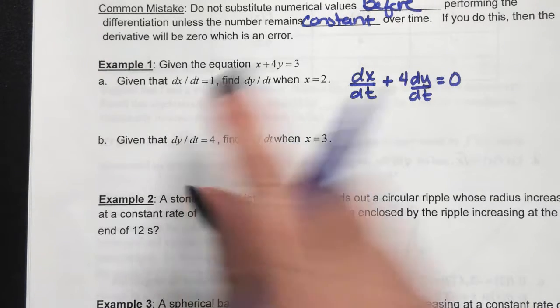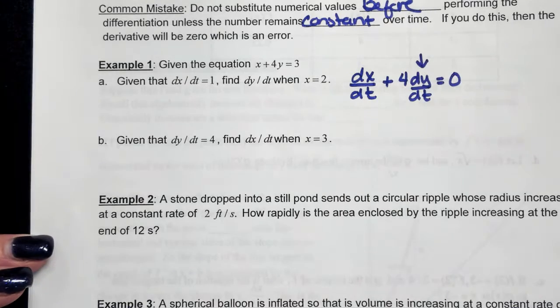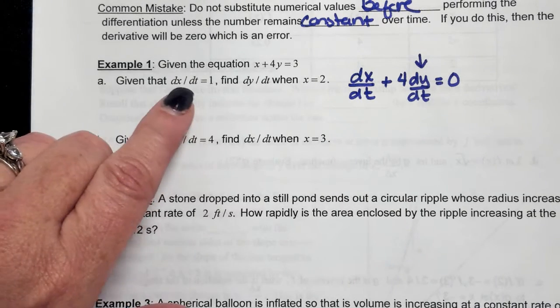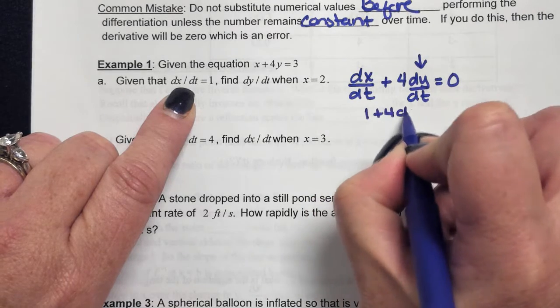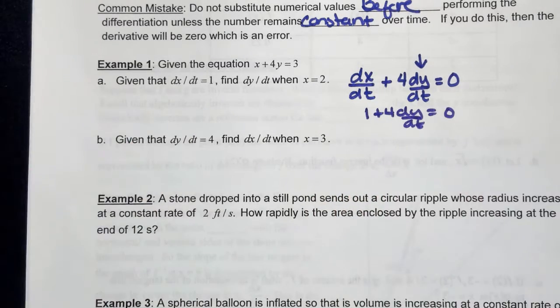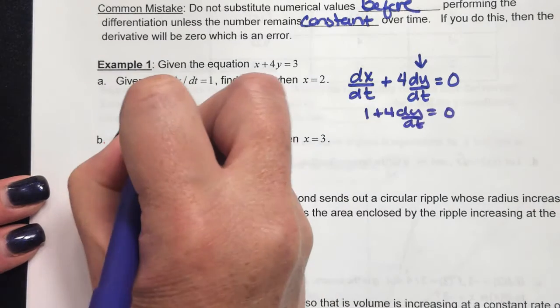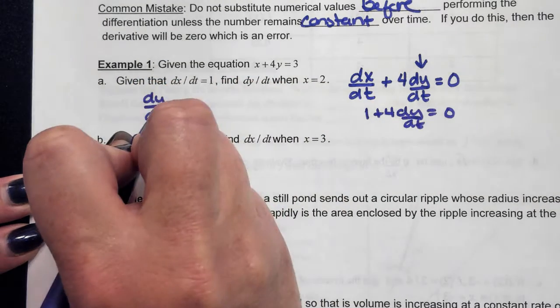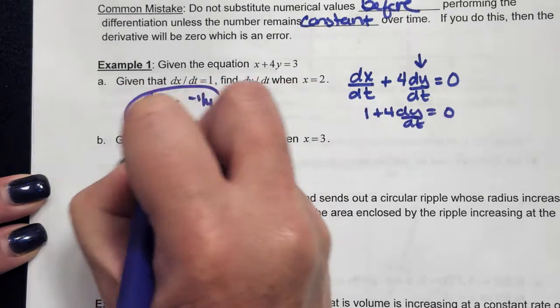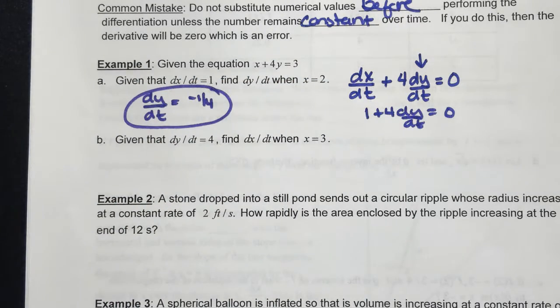So now plug in what we know. We want to find our dy/dt. That's what we're trying to solve for. So if I plug in 1 plus 4 dy/dt, that's going to be equal to 0. So what's dy/dt going to be equal to? Negative 1/4. And typically, with most of our related rate problems, since we're dealing with applications, you're going to have units. The units will typically be something over time, depending upon what they're asking you to solve for in the end. All right?